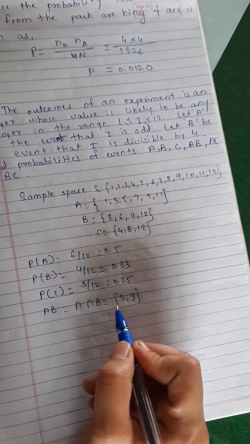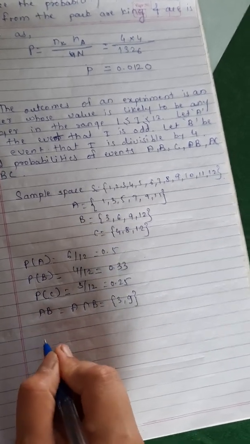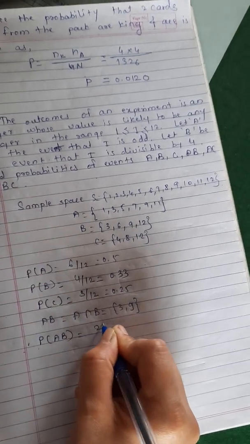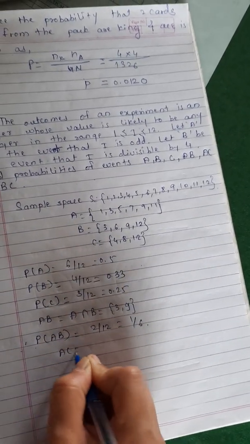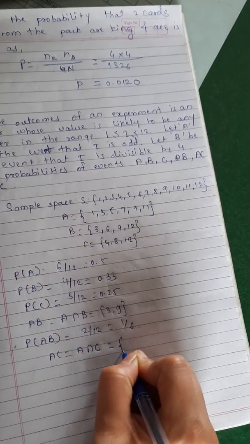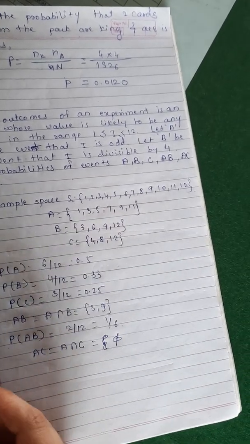So 3 and 9 are common between A and B, and the probability of AB is 2 by 12, it is 1 by 6. For AC, nothing is common, so it is empty.